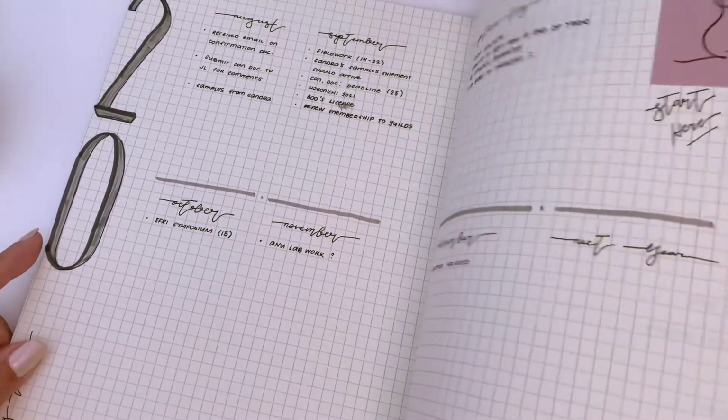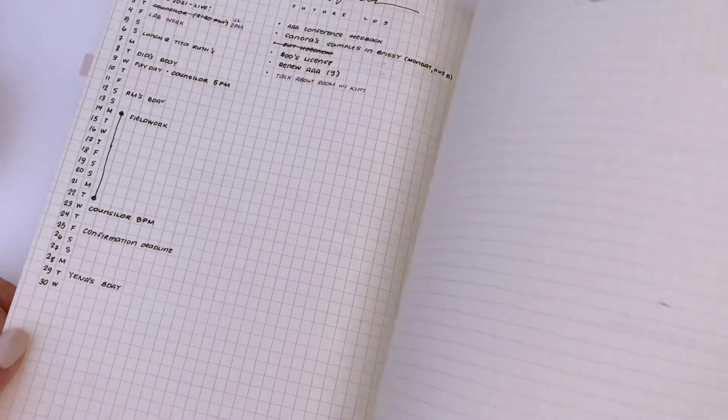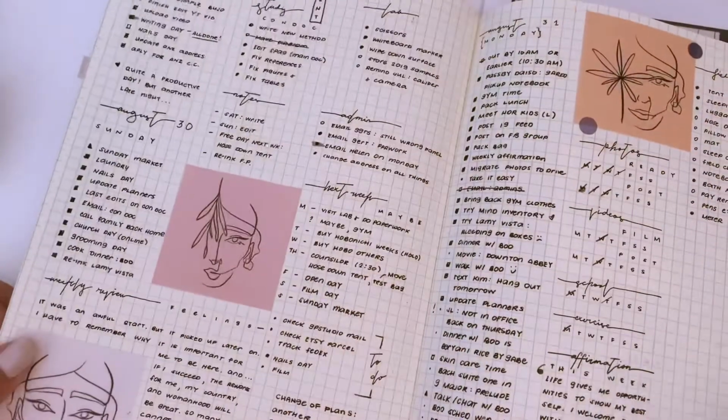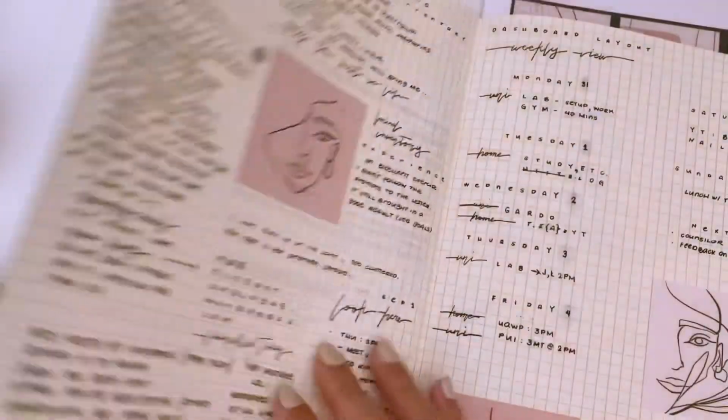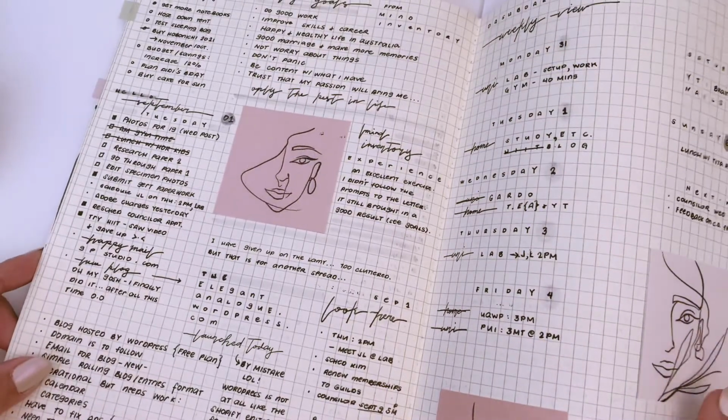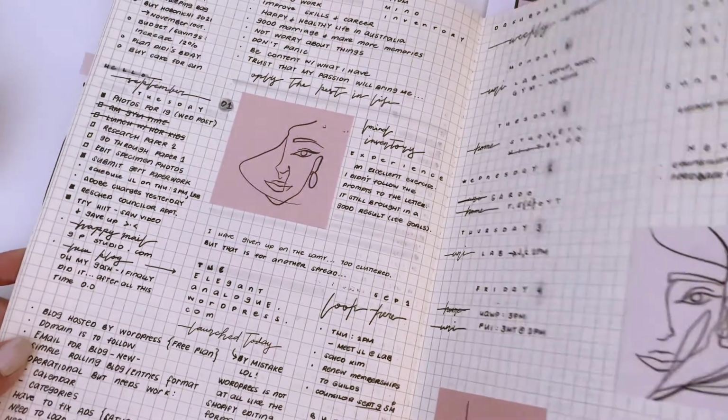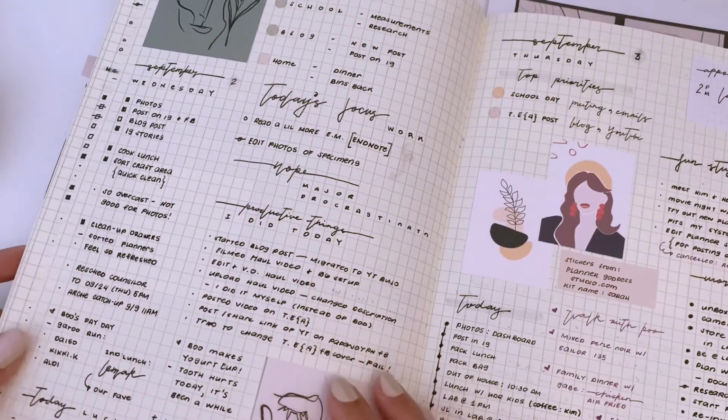I'm going to do a proper flip through when this planner is ready, or when I am ready to film it. As of right now, I'm still testing a few things.